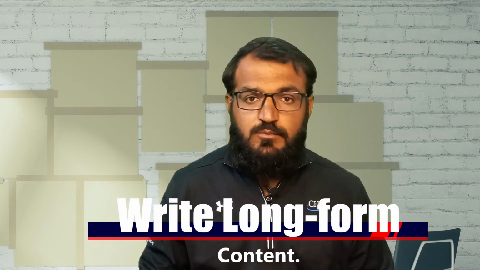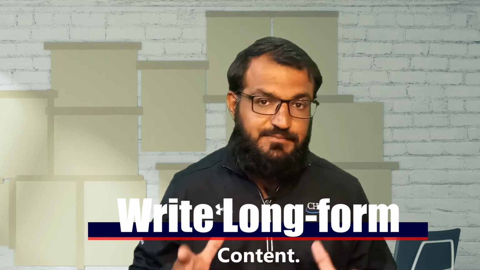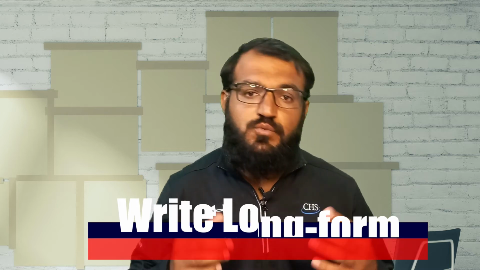So the next on-page SEO element that you should keep in mind is to write long-form content. So what is long-form content? According to SEMrush, long-form content that is based on 3,000 words performs better as compared to short-form content which is based on 400, 500 or 800 words. So that's why you should write a minimum of 1,000 words of long-form content.